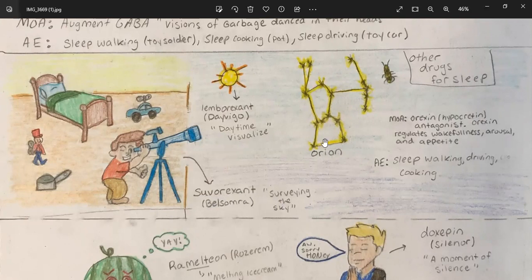And then he's looking at Orion because that helps us with our MOA. So the MOA is that they are orexin or hypocretin antagonists. So it's an orexin antagonist. So that's why there's an Orion and an ant. And orexin is something that regulates our wakefulness, our arousal, and our appetite.